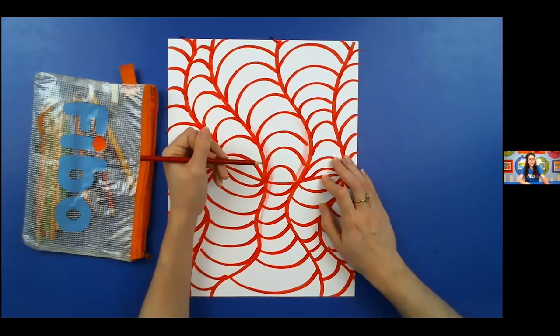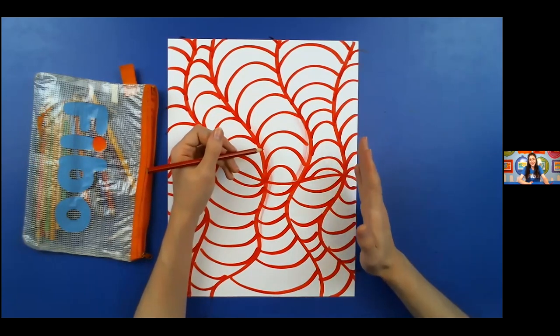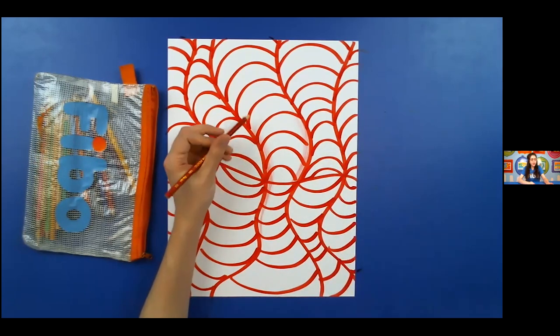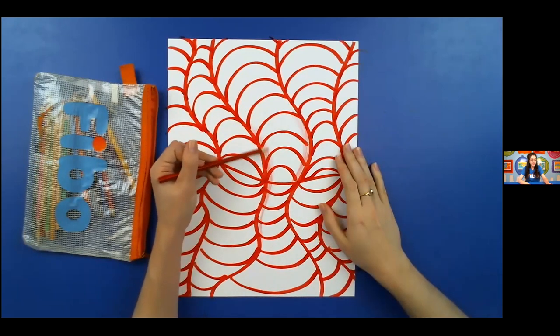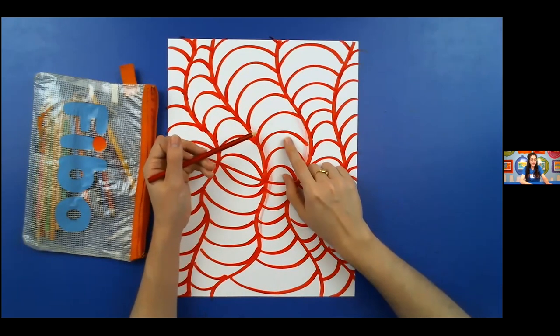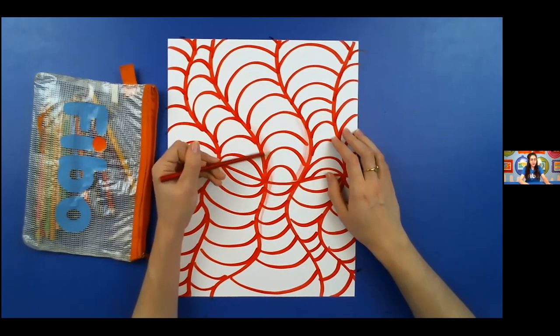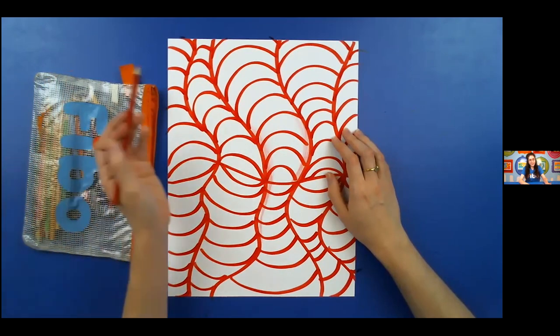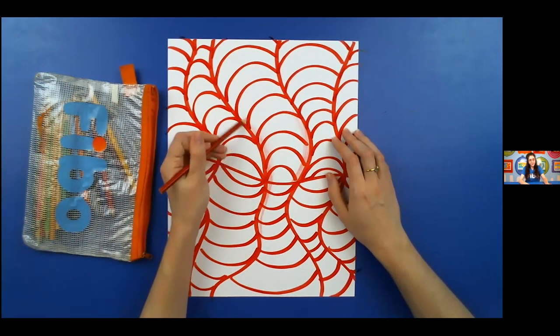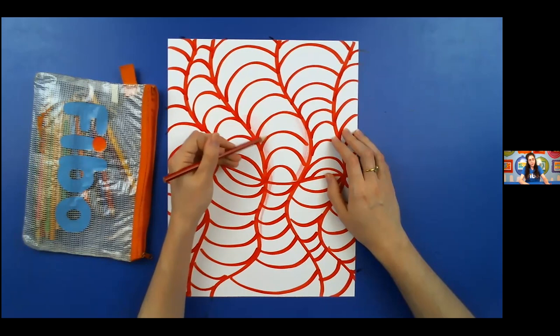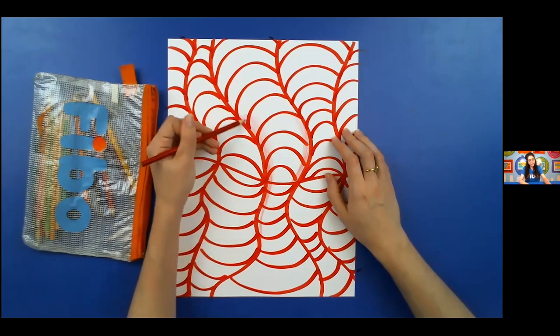Now if you're using colored pencil for this part, if you want to get the shading to blend away so that this is white and you don't want it to just look like you stopped the color, press lighter and lighter and lighter until you can't see your color pencil on the paper anymore. And that's how you can get some pretty advanced shading.